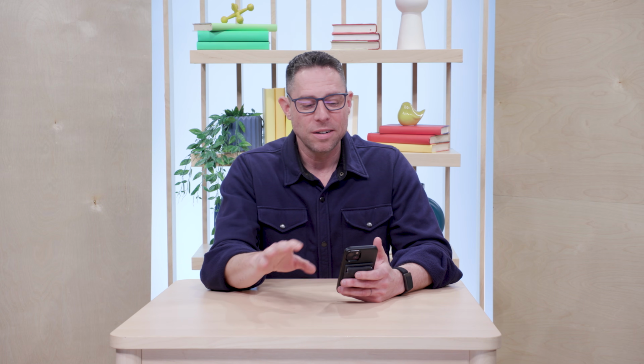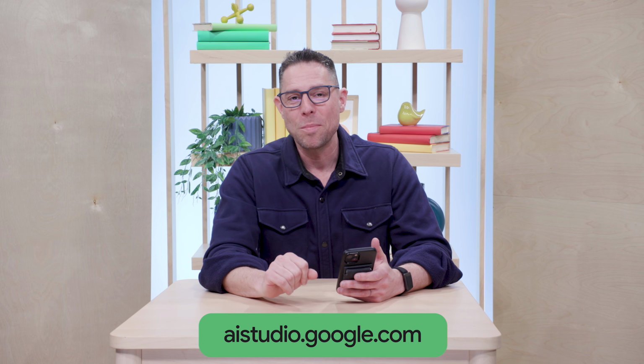So if you'd like to get started building your own apps from your phone, just open up any browser, go to aistudio.google.com and click build.